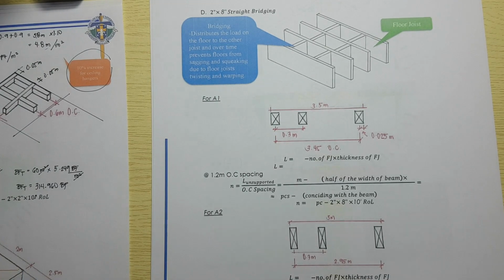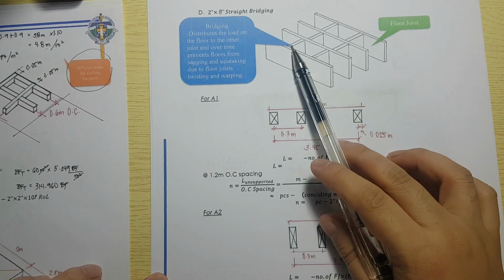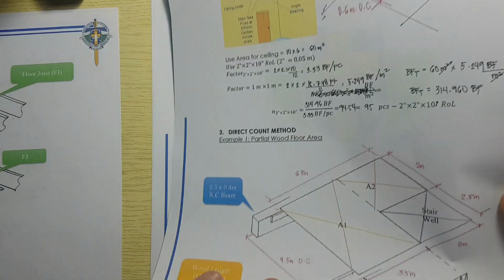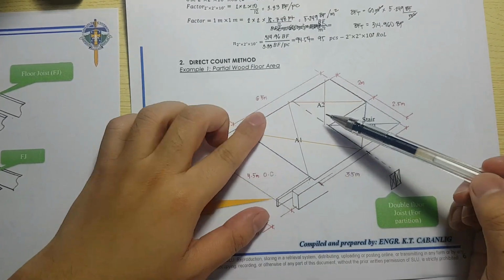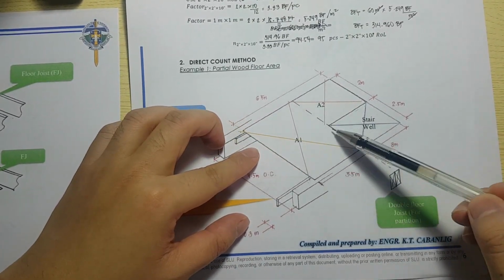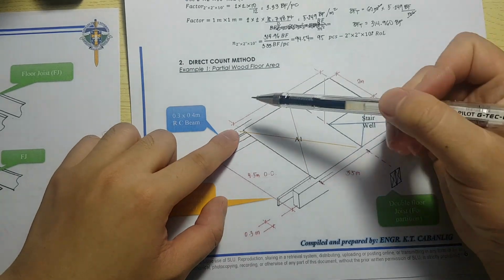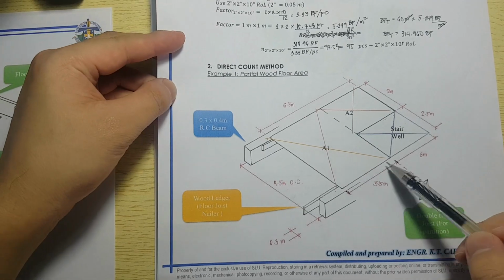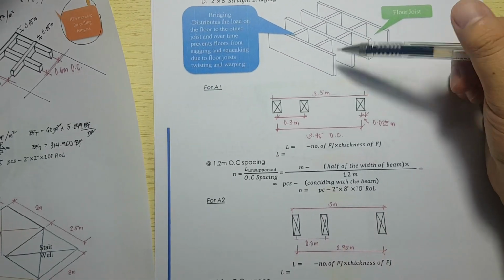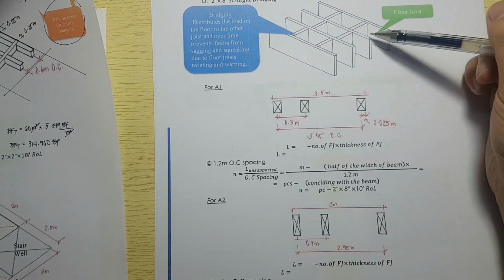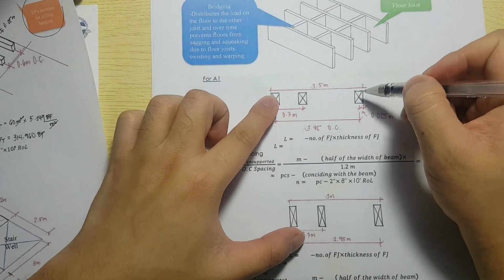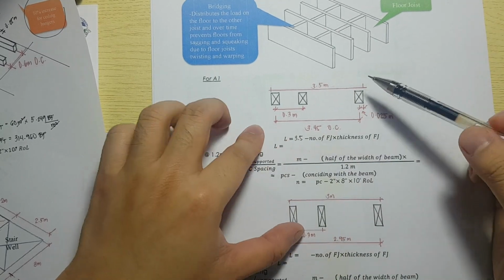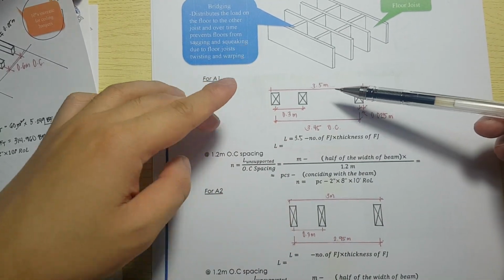For area 1, we need to determine the length of our bridging. Okay, so this is our area 1. Our bridging is oriented this way. So the length of our bridging is 3.5 meters. Okay, but we need to subtract the area to be occupied by the floor joists. So 3.5 meters minus how many floor joists are there for area 1.